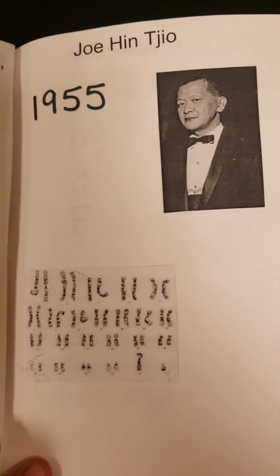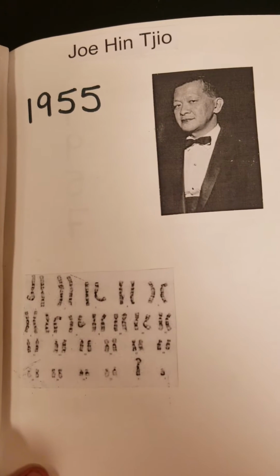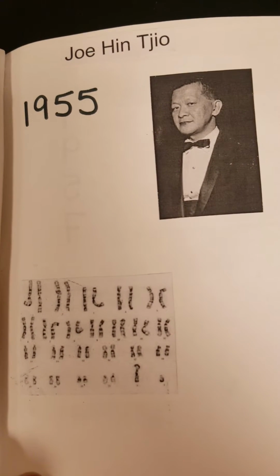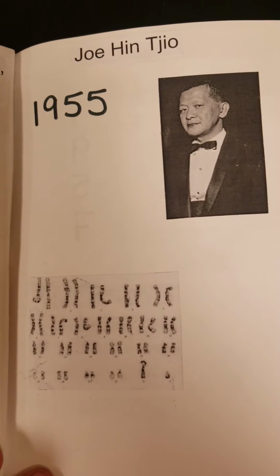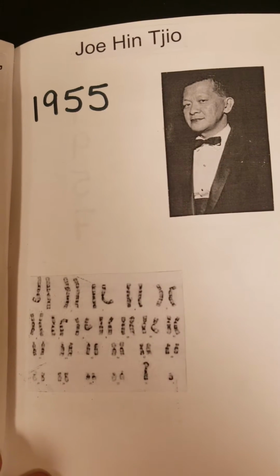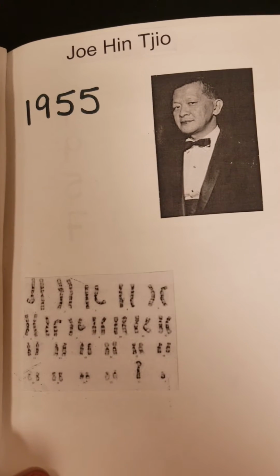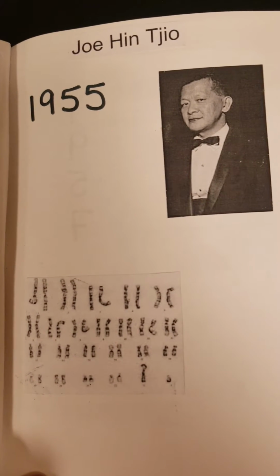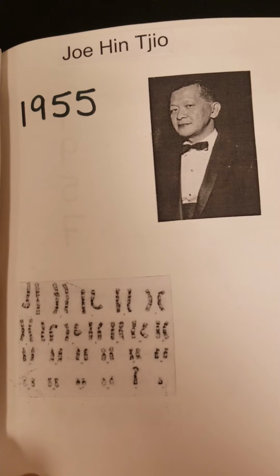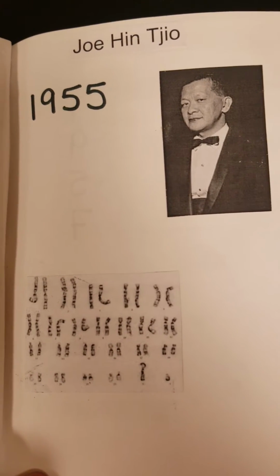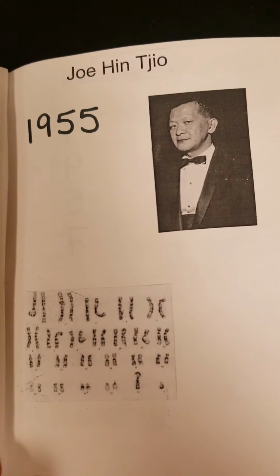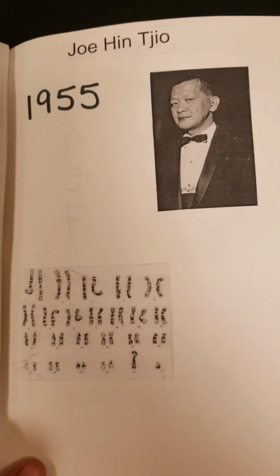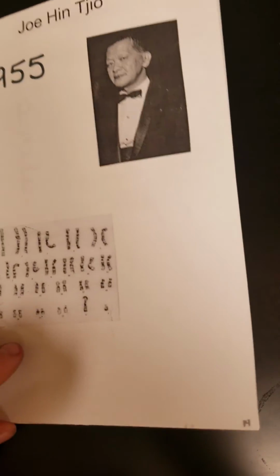In 1955, Joe Hin Tjio discovered the normal number of chromosomes in a human. Until then, it was believed that the human genome contained 48 chromosomes. He used a newly discovered technique to separate chromosomes in a cell and was able to determine that a human has 46 chromosomes in pairs of 2, totaling 23 pairs.